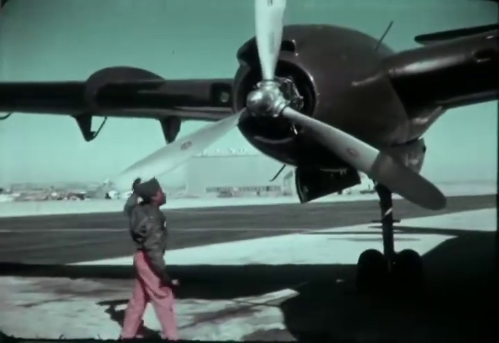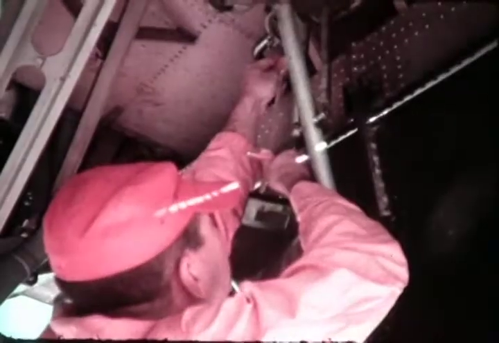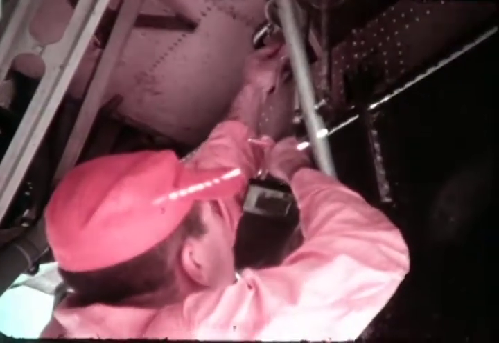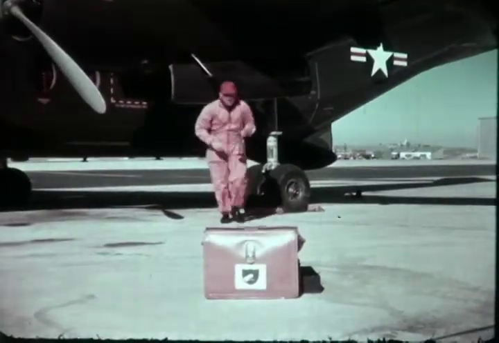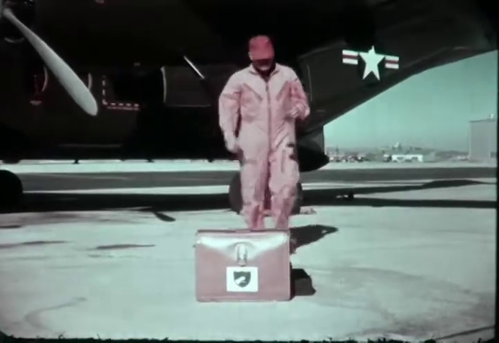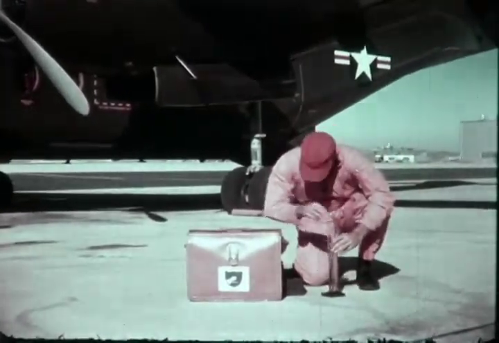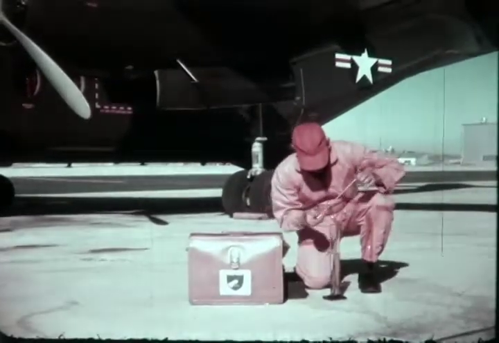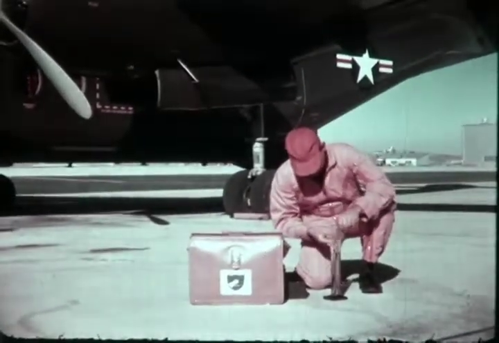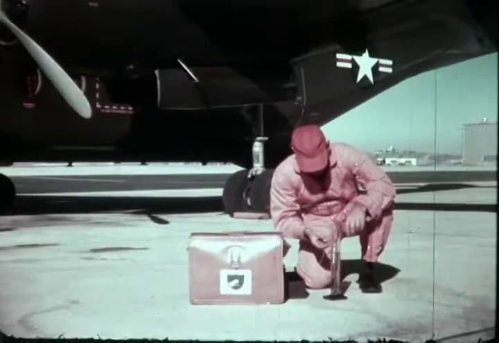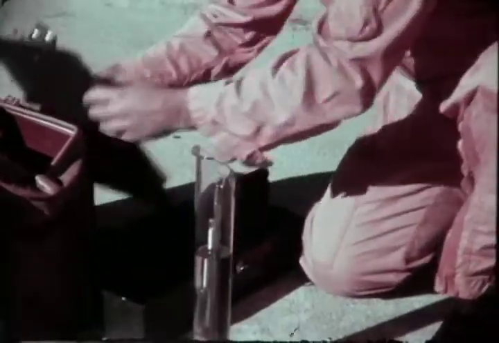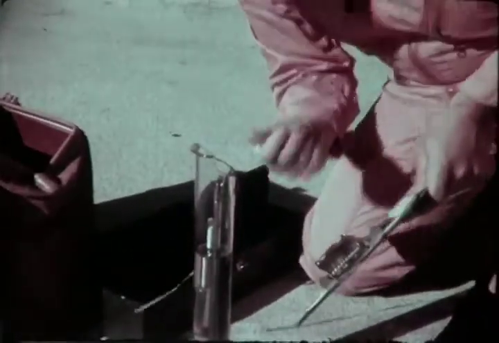As the pilot makes his routine pre-flight check, the project engineer takes a fuel sample. The sample is used to determine the fuel's specific gravity at the prevailing temperature. This information is needed to determine the actual weight of the fuel in calculating fuel consumption.